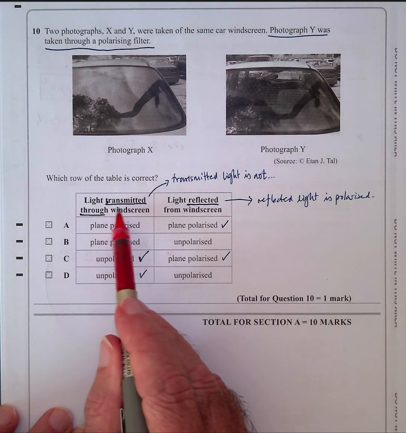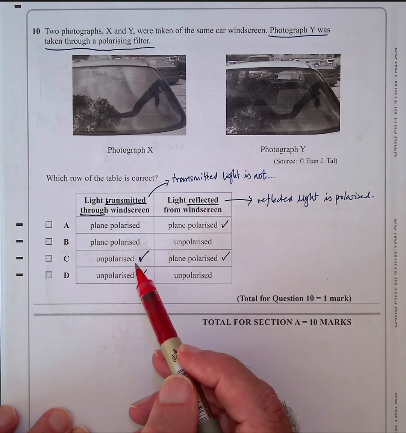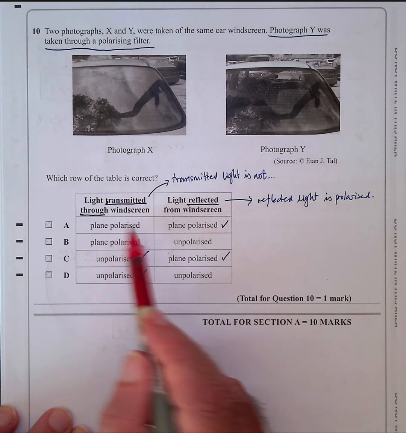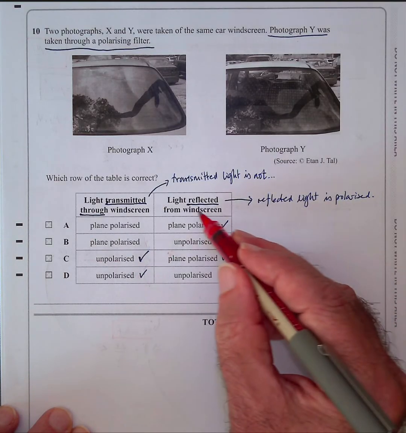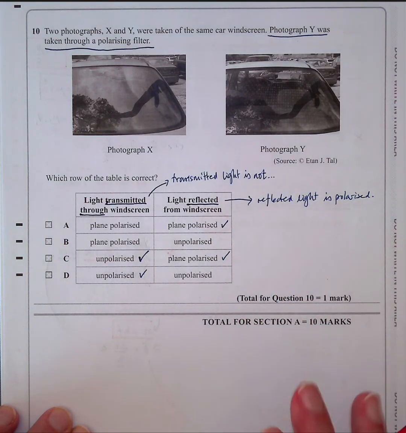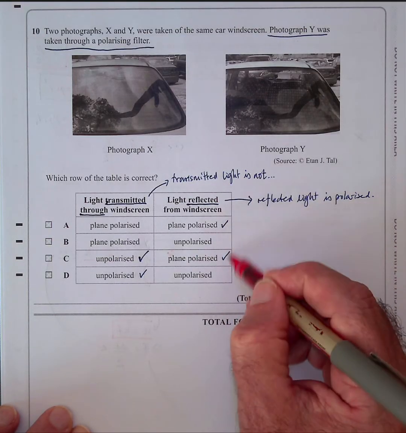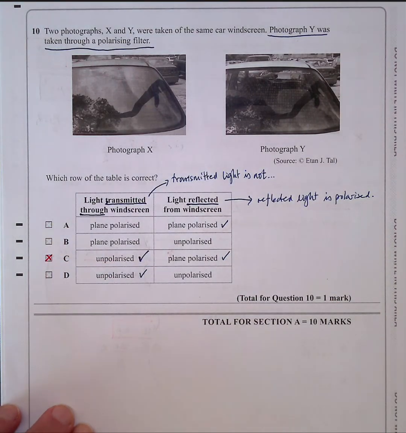Light is transmitted through the windscreen. Yes, we know light is transmitted through the windscreen. So in terms of rows, when it's transmitted through, it's unpolarized. But when it's reflected off the windscreen, it will normally, just the same as water, so light off a pond, for example, at an angle, will come off as being polarized when it reflects off it. So the line that has both ticks is line C. So that's the end of the multiple choice section.